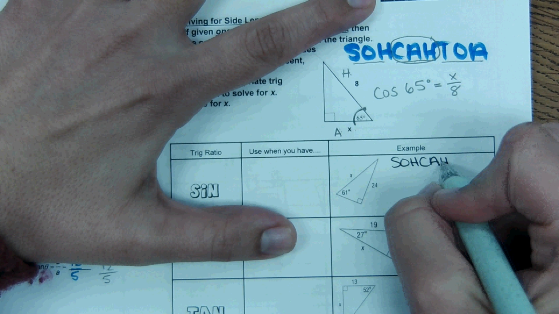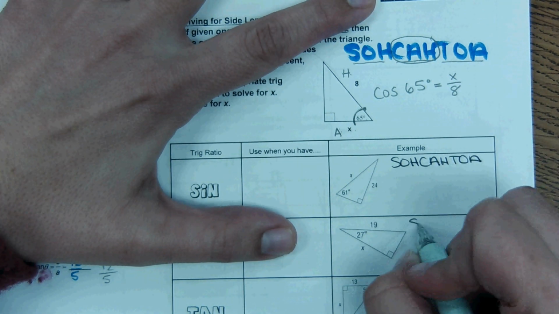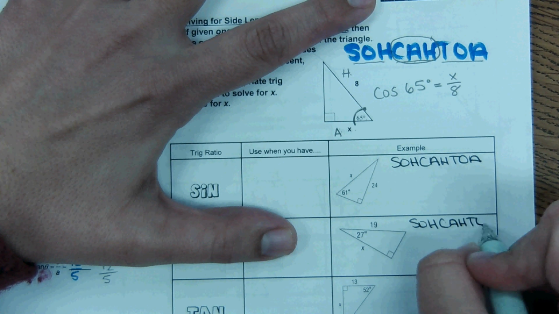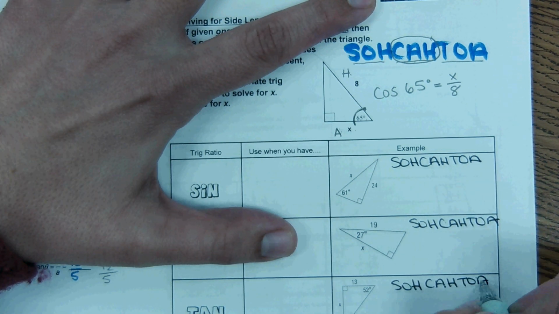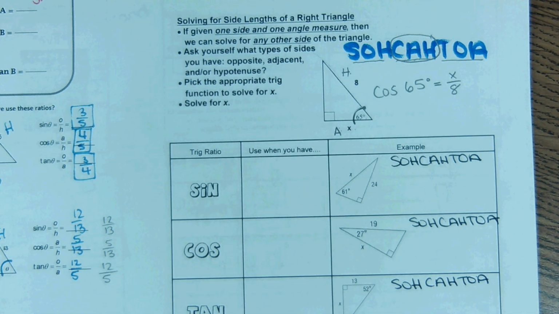Okay, now we're going to do that a few more times. So for this one, again, I'm using SOHCAHTOA each time. Once we get good at this, you don't have to write it every single time. You'll just have it as like a reference point. We'll just write it for now.